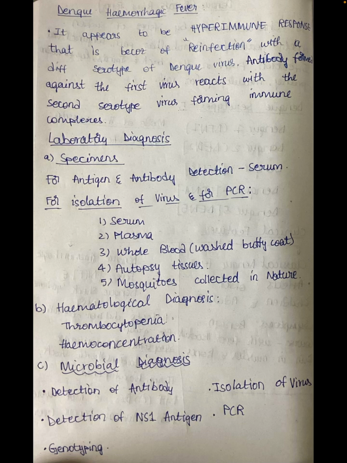Hematological diagnosis: thrombocytopenia and hemoconcentration. Microbial diagnosis: detection of antibody, detection of NS1 antigen, genotyping, isolation of virus and PCR will come under microbial diagnosis. NS1 antigen is present in dengue surface.